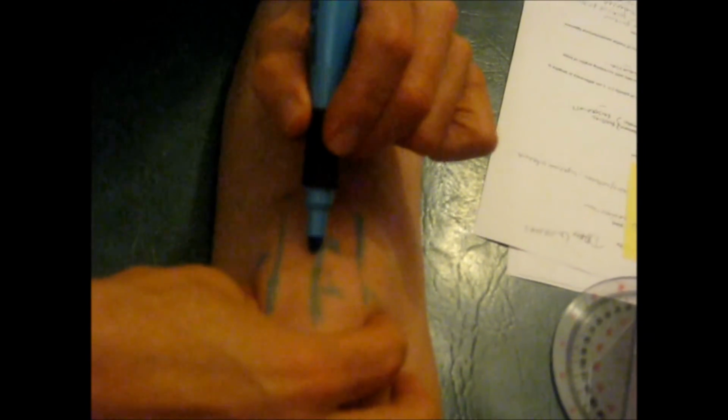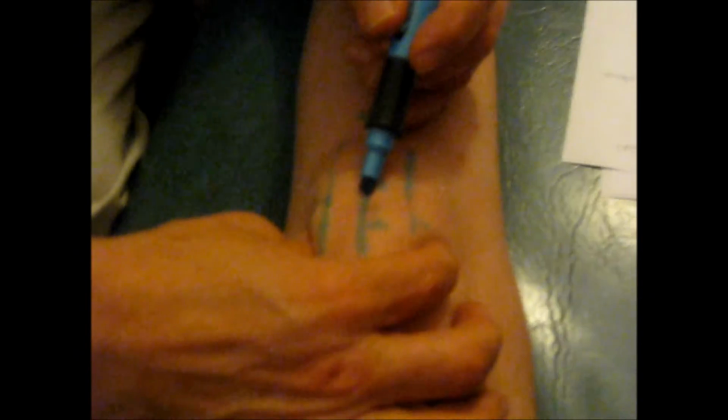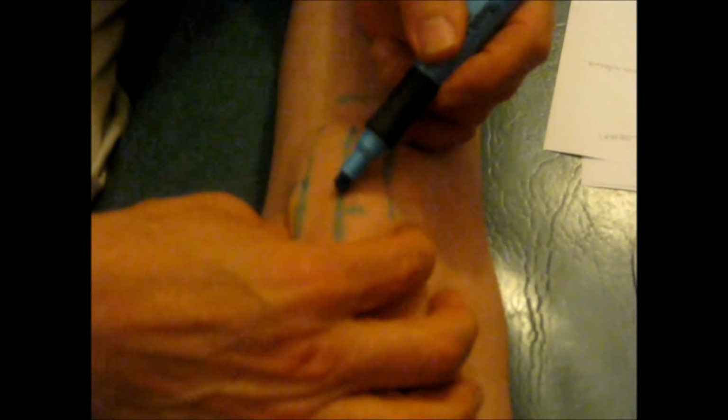This is the medial 50%, this is the lateral 50%. Well, if we divide that in half, this is 25%, this is 25 to 50%, this is 50 to 75%, this is 75 to 100% of the width. Okay, now normally the patella can move 50%, meaning that this line can move over to the medial epicondyle or over to the lateral epicondyle and be considered within normal limits.